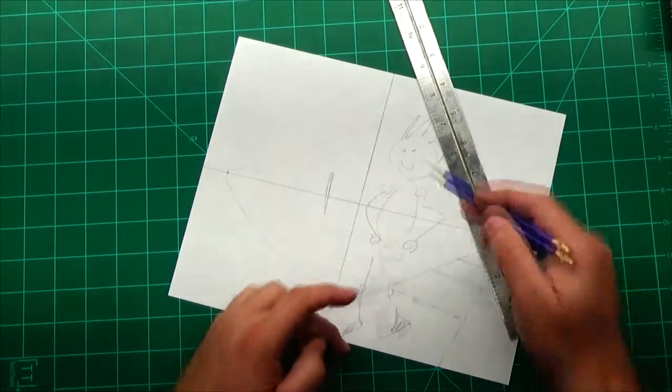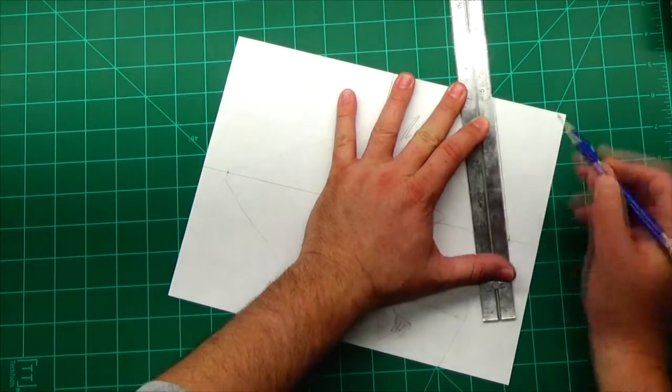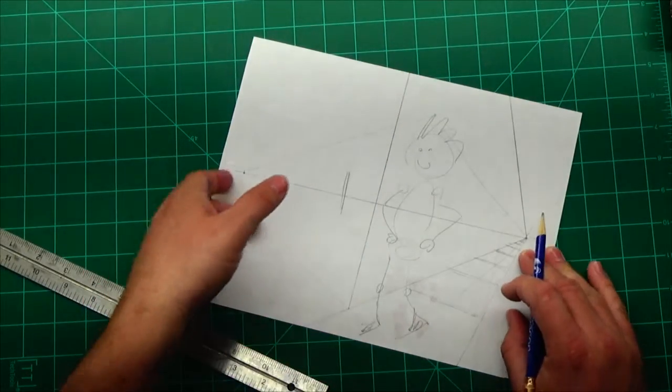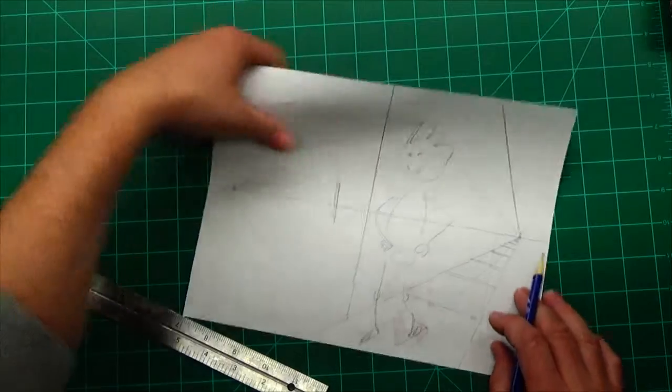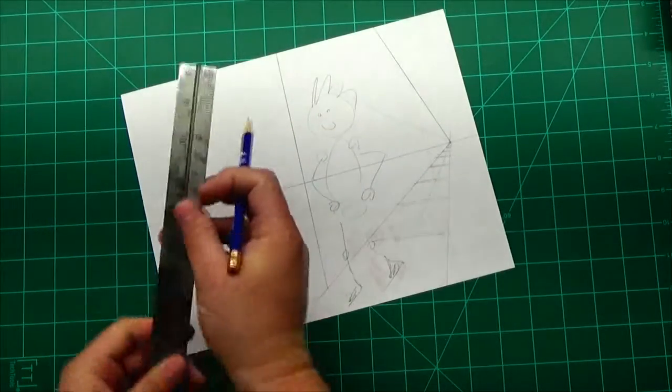So you can figure double this. So he's going to be up here. It's pretty much just going to go straight up like that. So there's your building, and you can draw everything along those lines. So the other side of the house is going to come here.